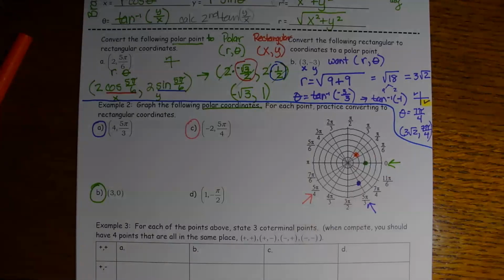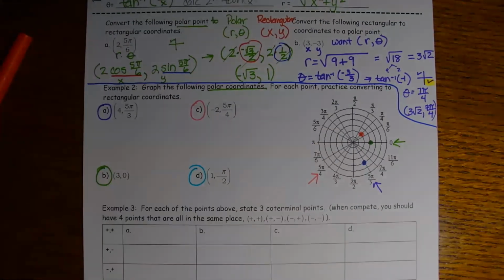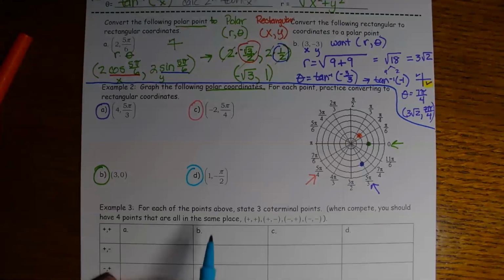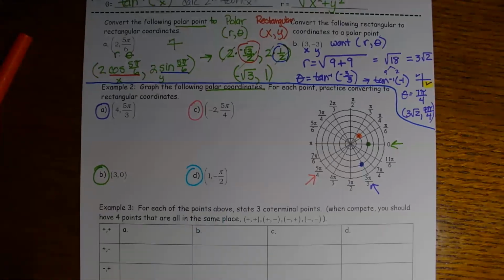Are we okay so far? I think these are kind of fun. Let's look at D. All right. This says negative pi over 2. So where is negative pi over 2?